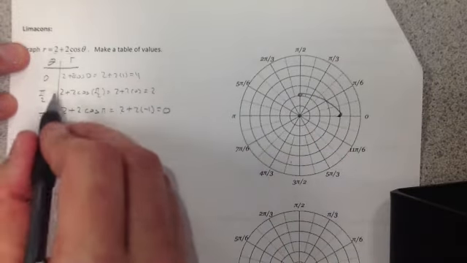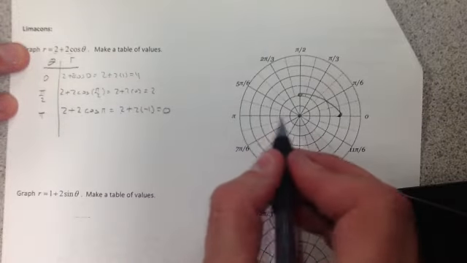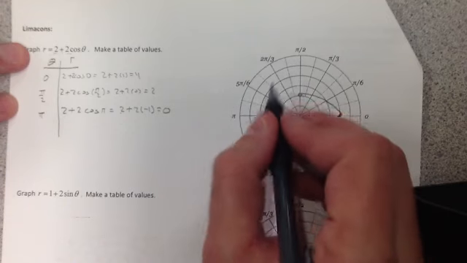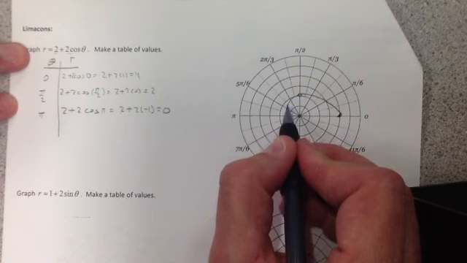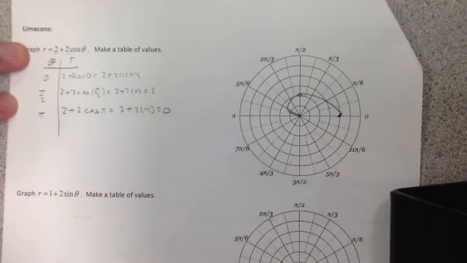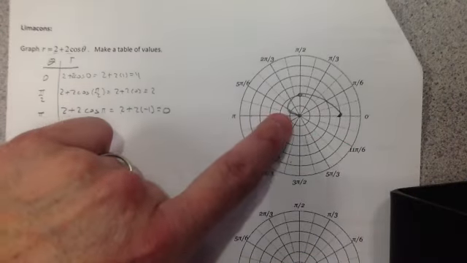Okay, so if you need to, pick something between pi and pi over 2. Like you might pick pi over 4. But what's going to happen is it's going to sweep around and it comes down here, like so. And that's what our graph is going to look like right here.